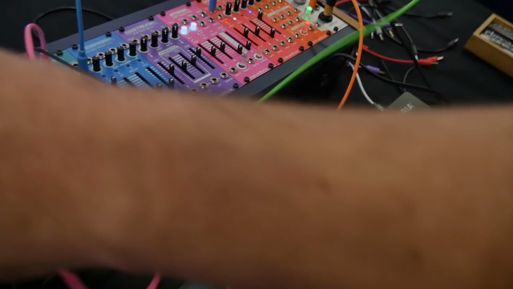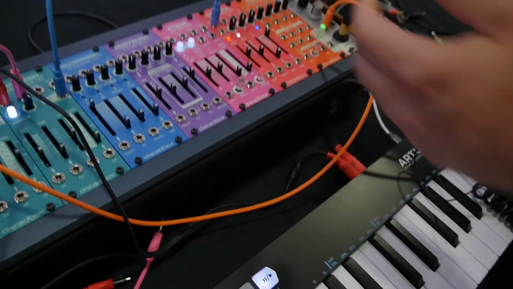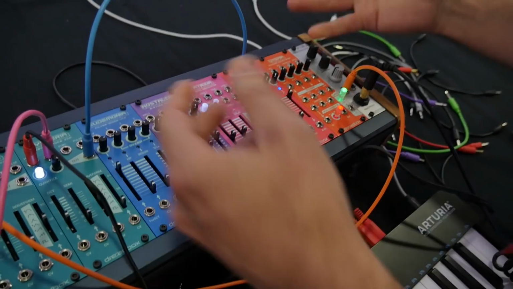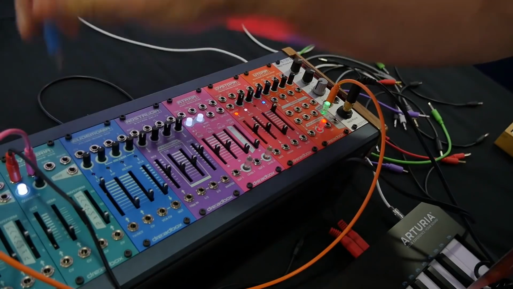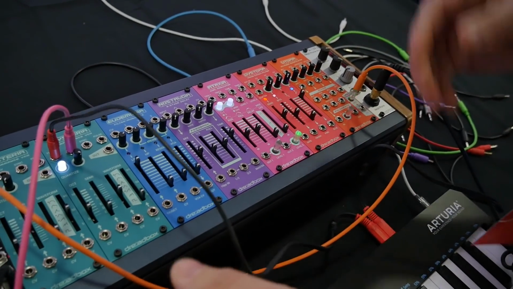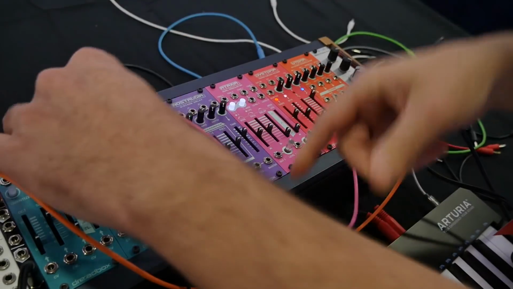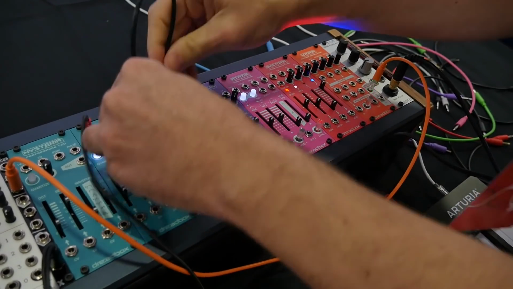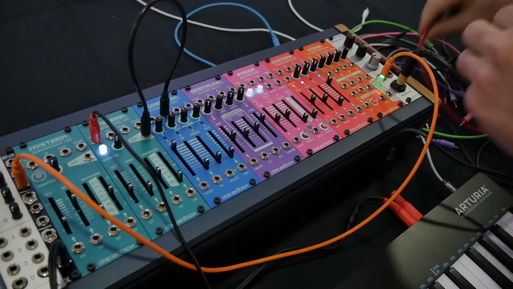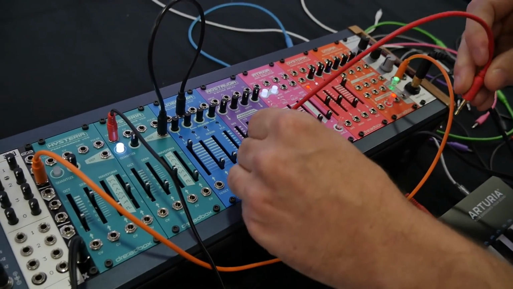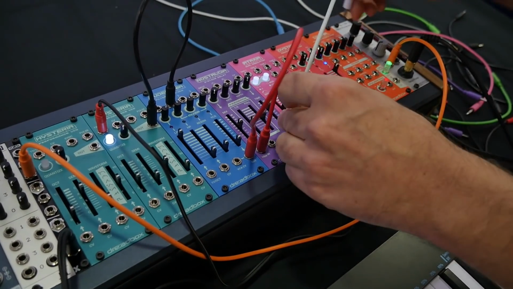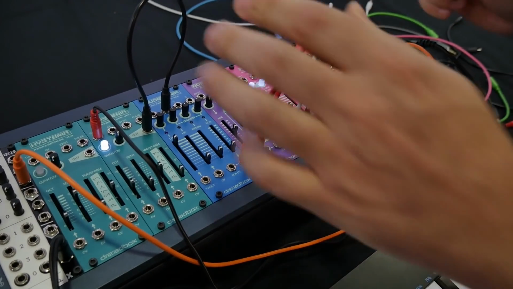And our last module to check is the Utopia. So to demonstrate it, I will just set up a very quick basic patch. I'll just send one oscillator into the filter and then the filter output to the delay input and the delay into the Utopia.